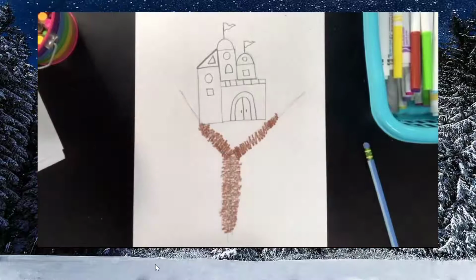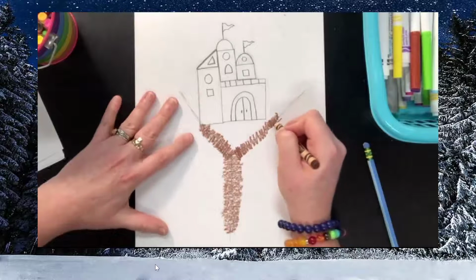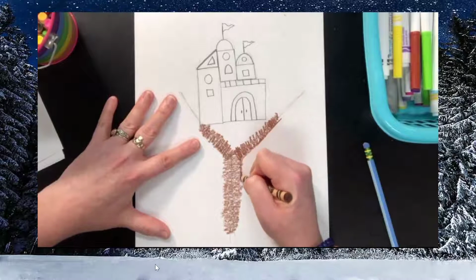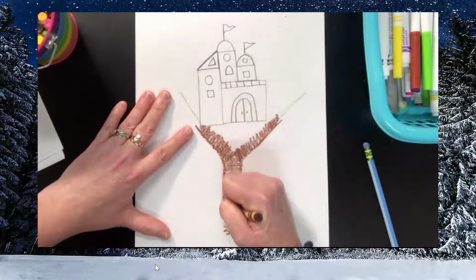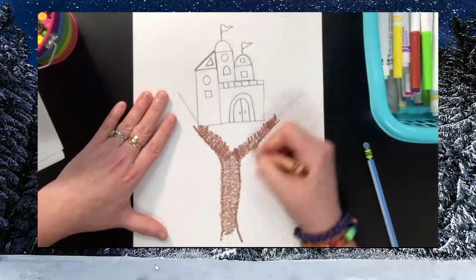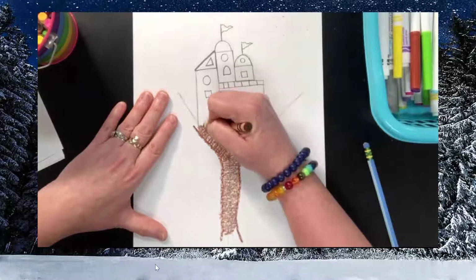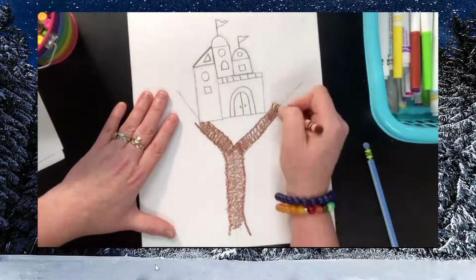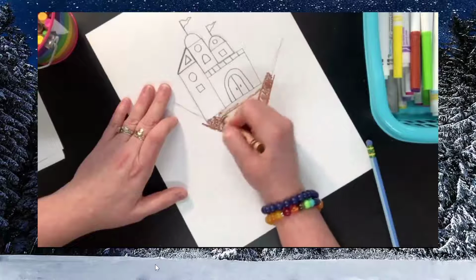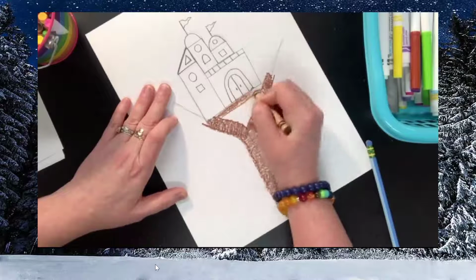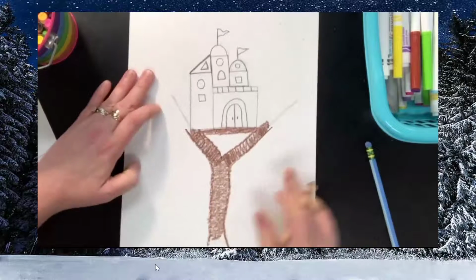Now it's starting to look like a tree, but not quite yet, because I kind of need to take my crayon and draw the edge to smooth it out, and that will curve it to make it look like a tree. And I'm going to do the same thing on the inside. Draw the edge of it and curve it to make it look like a tree. I might also want to put like a little wood platform underneath my castle tree house so it doesn't look like it's going to fall right there.